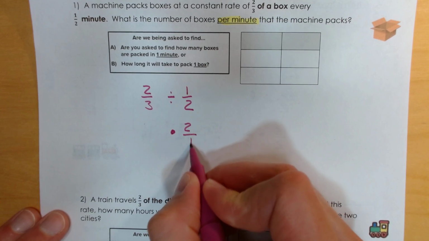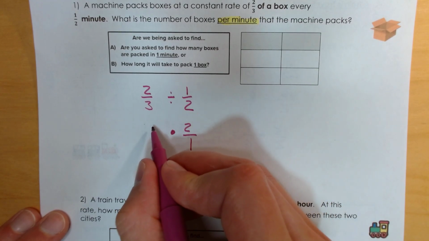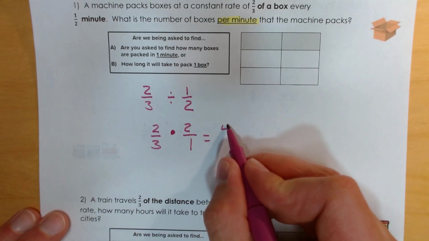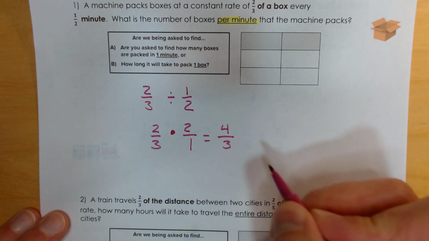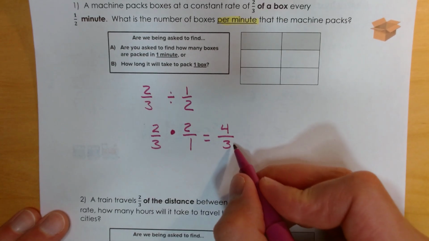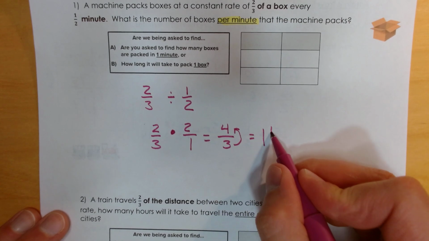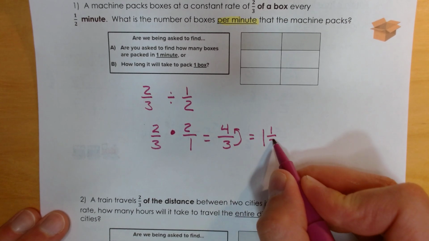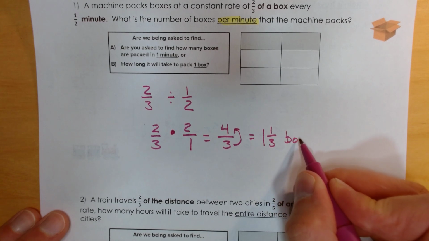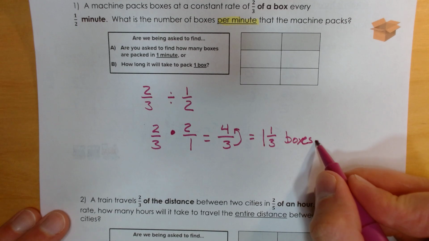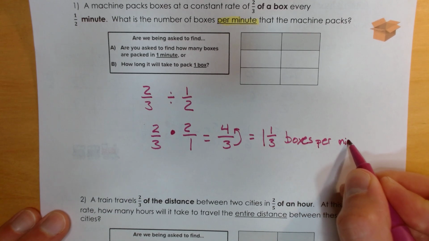This becomes 2 over 1 and my division becomes multiplication. First fraction stays the same. 2 times 2 is 4. 3 times 1 is 3. This is improper. So how many 3s go into 4? That would be 1. I'd have 1 left over and my denominator stays the same. So I could pack 1 and 1/3 boxes every 1 minute, or per minute.